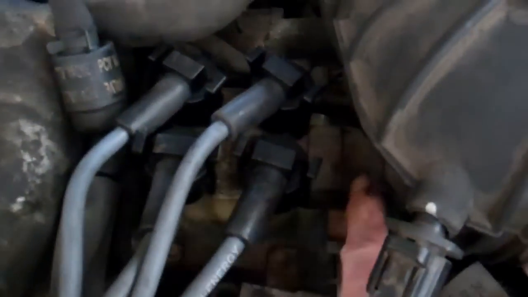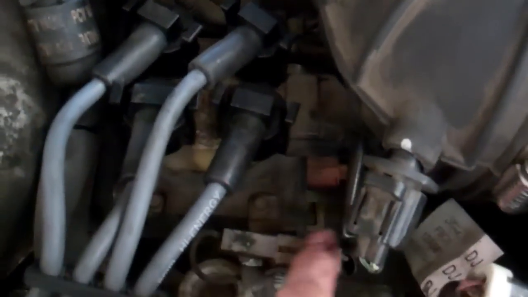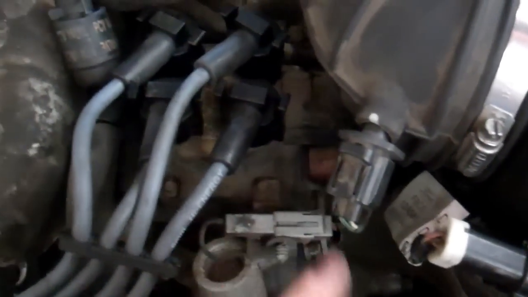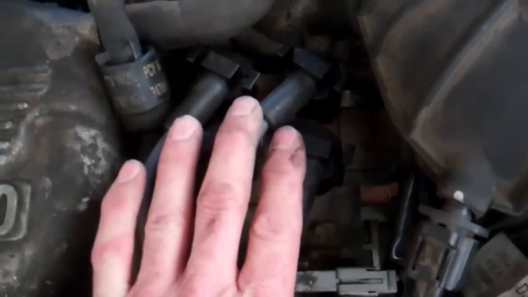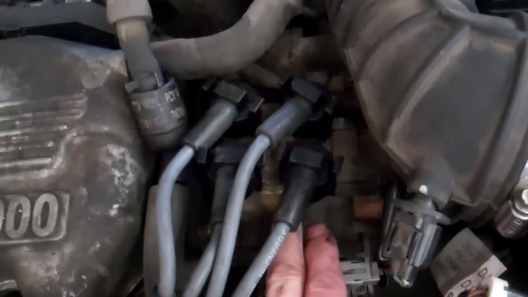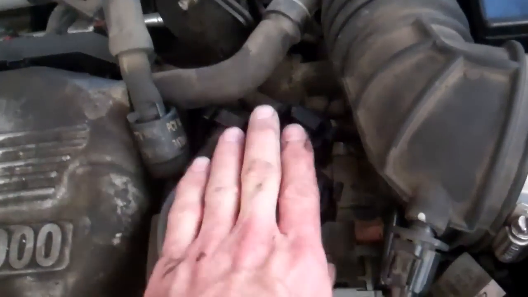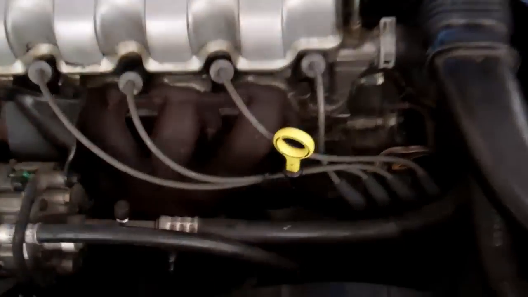This electronic right here, you can see this plug comes into the side, runs out, goes back, and goes to our computer, and our computer tells these when to fire. Okay, distributorless ignition, coil pack, straight to the spark plugs. Alright, let's move over to our Saturn.